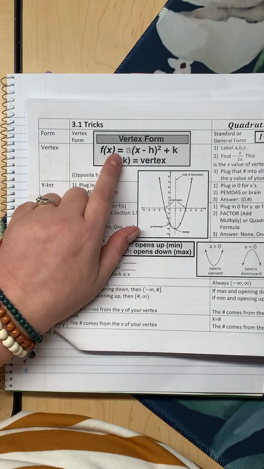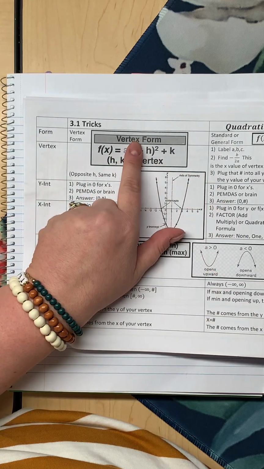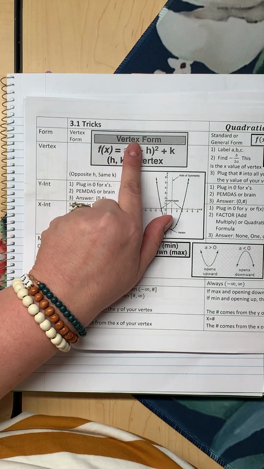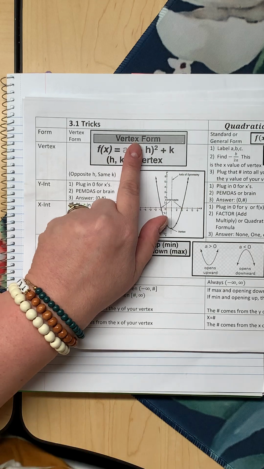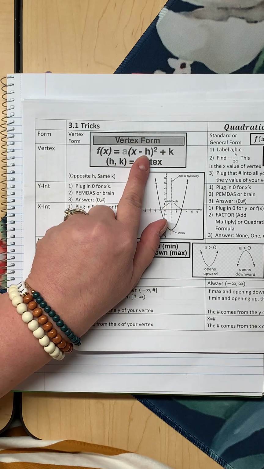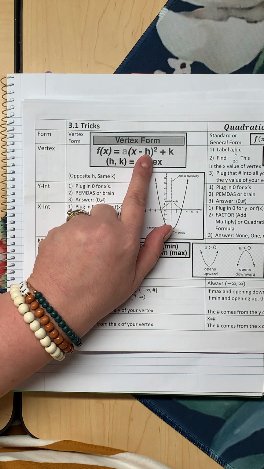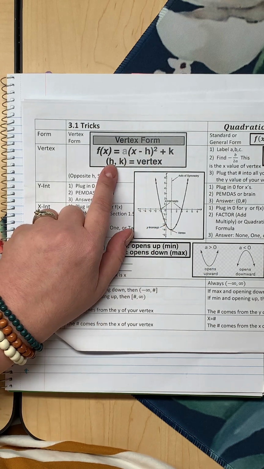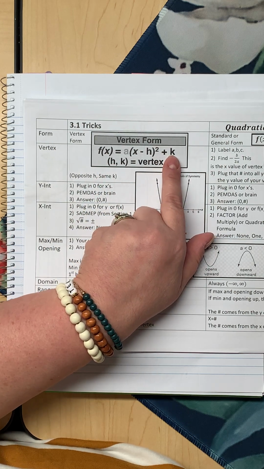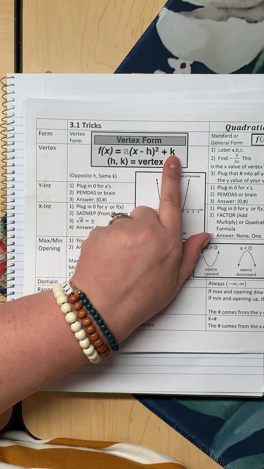Either way, to find the vertex of a vertex form, we kind of have done this maybe with circles, where whatever is in the parentheses is opposite. So the opposite of this minus h is a positive h for my vertex. And the number outside the parentheses to the right, we keep the same.